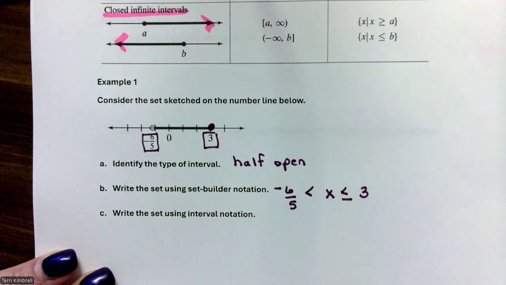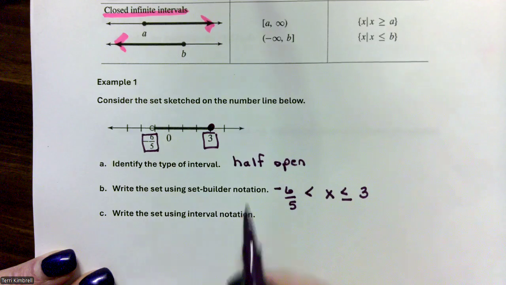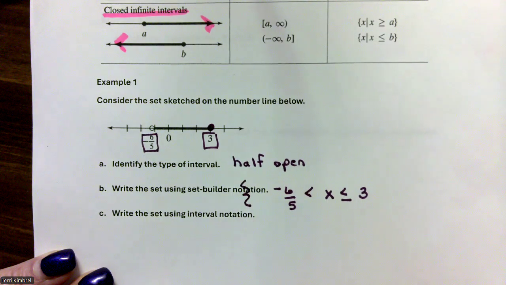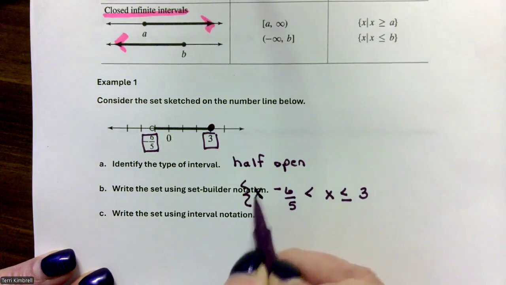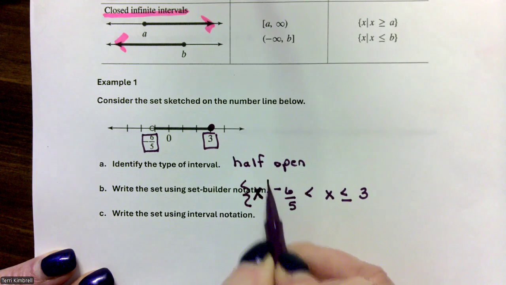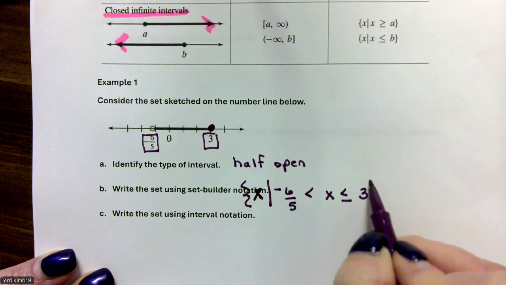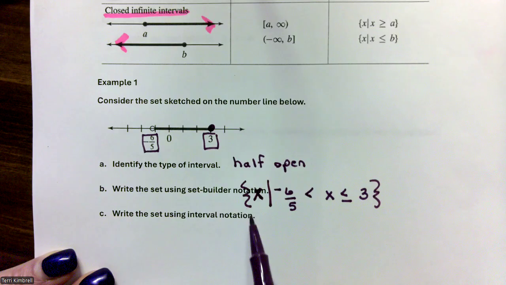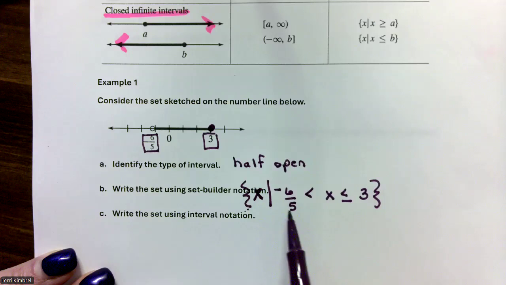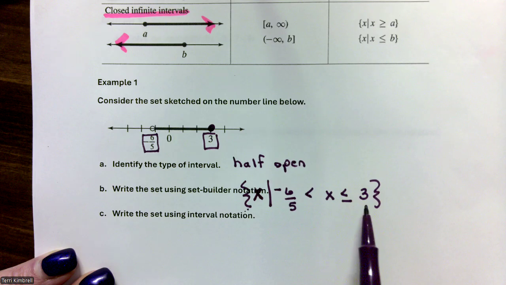Okay, so with this, with set builder, you'll see they'll put the little set using that variable x. This means such that. And then you close the set. So this reads the set containing all x's such that -6/5 is less than x is less than or equal to 3.